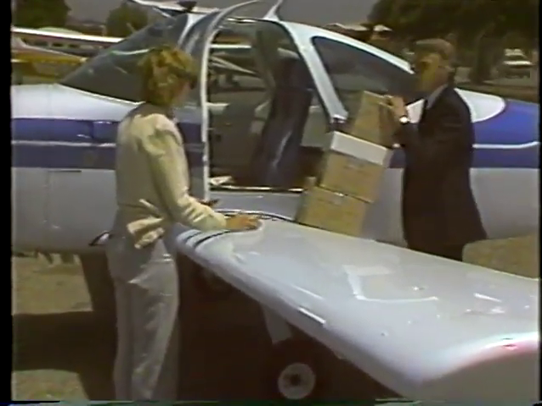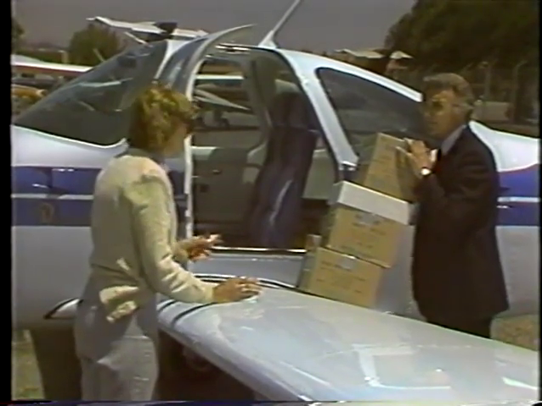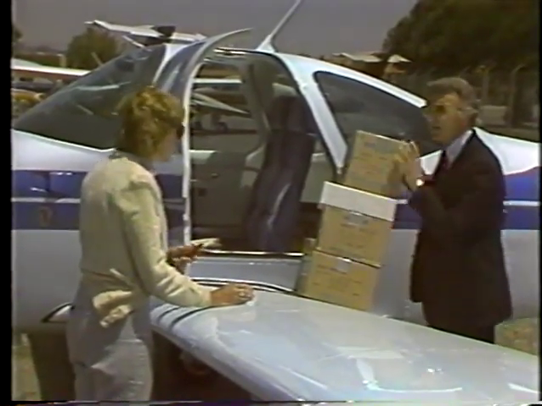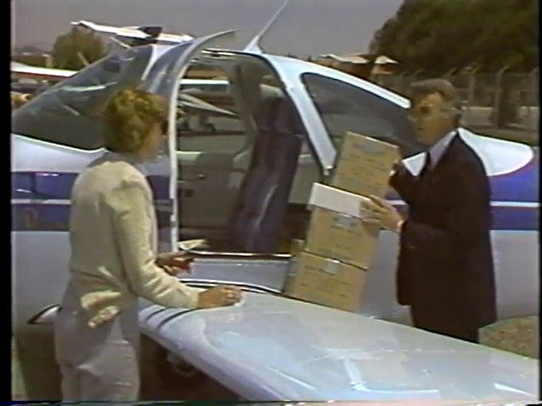That along with you? I thought as long as we had the extra room, I'd take a few more samples. Well, it's not the room that's the problem, it's the balance. Well, they don't weigh much. No, but it will affect the airplane's balance. I don't understand how just a few more pounds will make any difference.